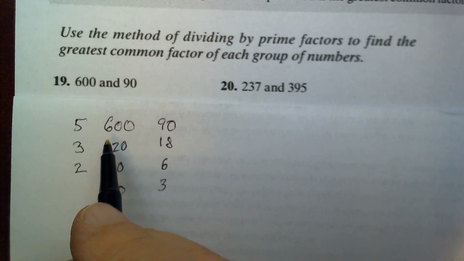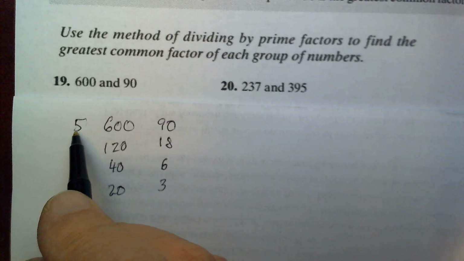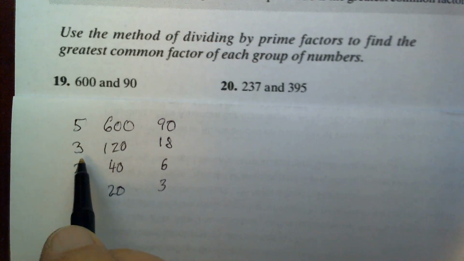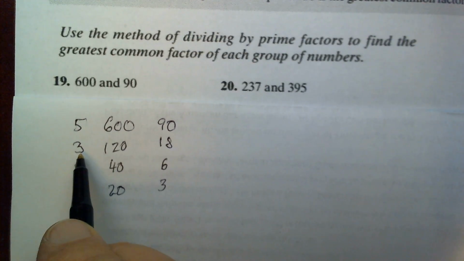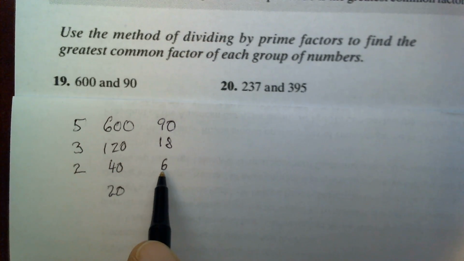So we divide 690 by the prime factor of 5. That gives us 120 and 18. We divide 120 and 18 by 3. That would be a prime factor. So we get 40 and 6.